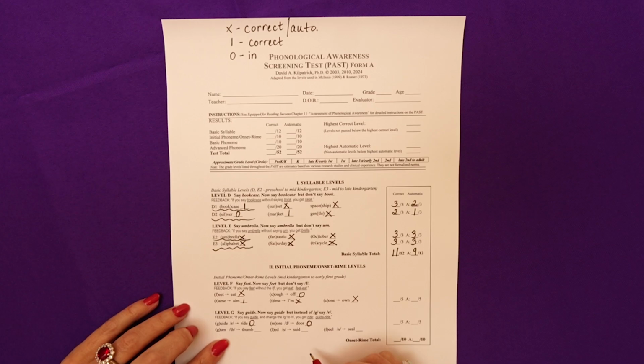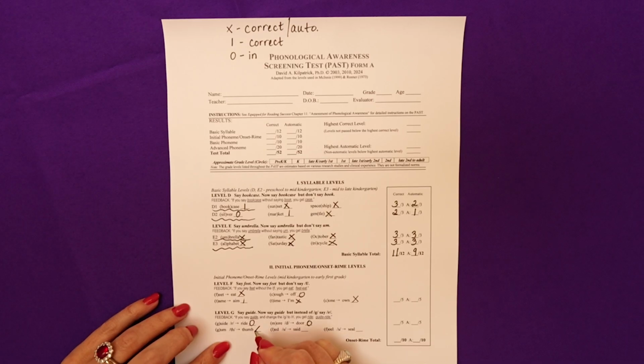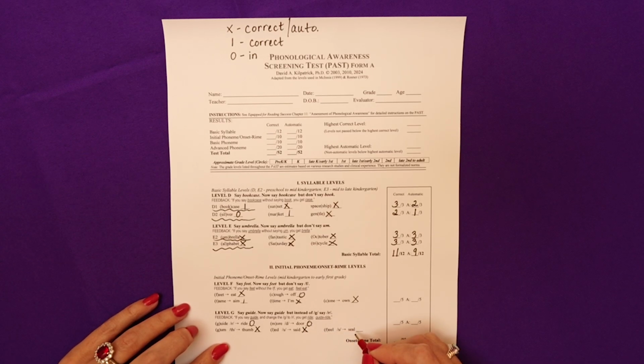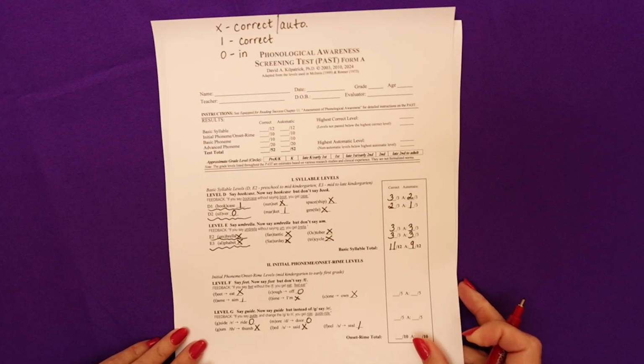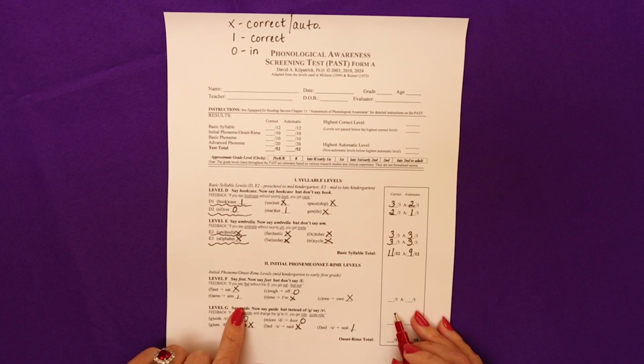Now say gum, but instead of g, say th. Thumb. Say lead. Lead. Now say lead, but instead of l, say s. Said. Now say feel. Feel. Now say feel, but instead of f, say s. Seal. So real quick, I'm going to total these up.